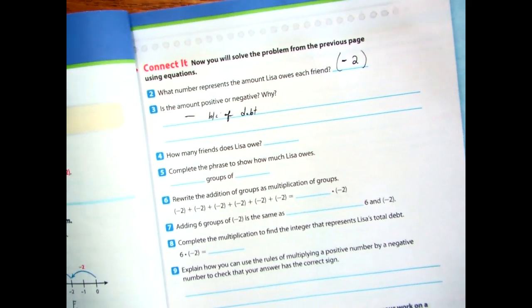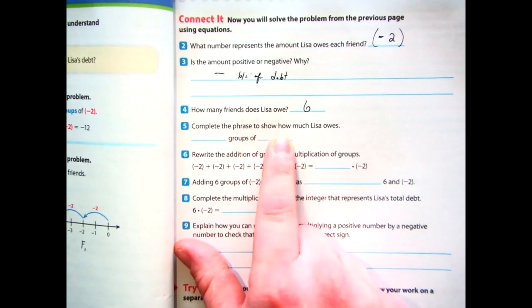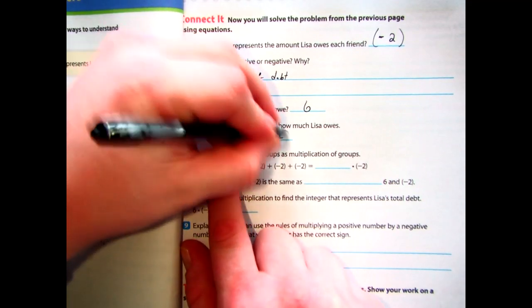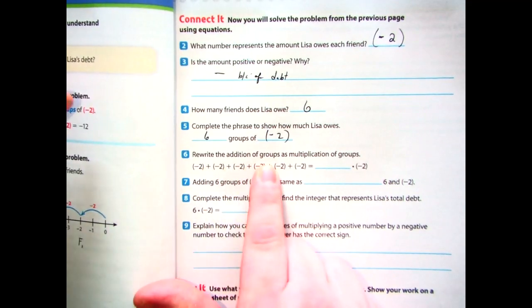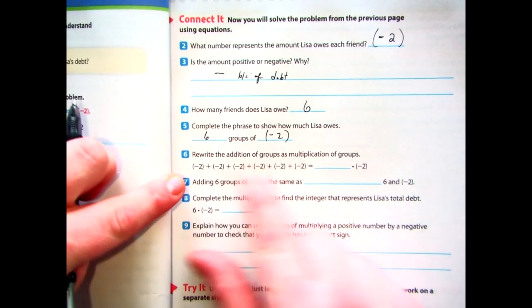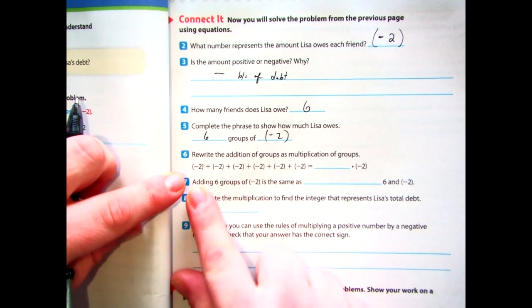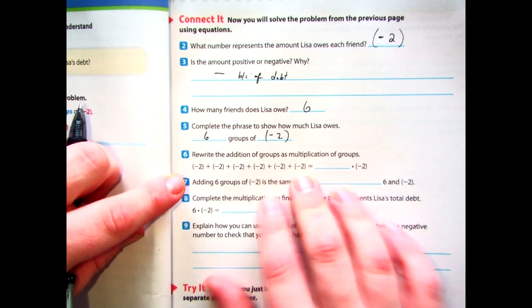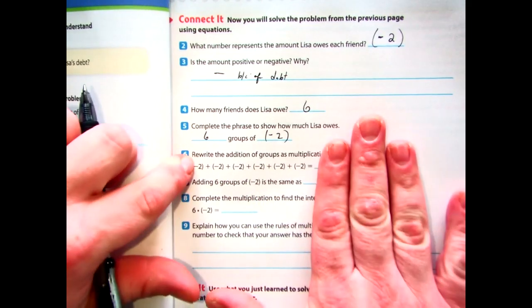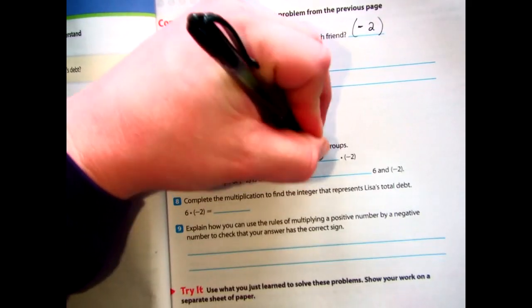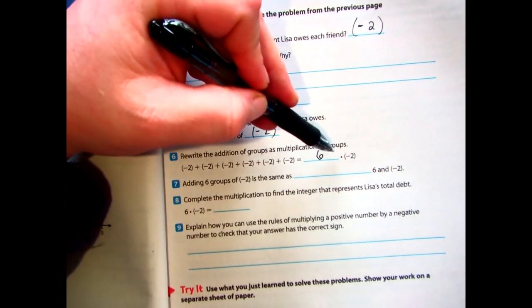Now how many friends did Lisa owe? Well, she owed 6. And then you can complete the phrase to show how much Lisa owes. She owes 6 groups of -2. Now rewrite the addition of groups as multiplication of groups. So how many -2's do I see here in this string of numbers? I have 1, 2, 3, 4, 5, 6. I have 6 of these -2's. So I have 6 groups of -2. Multiplication literally means I have 6 groups of -2.